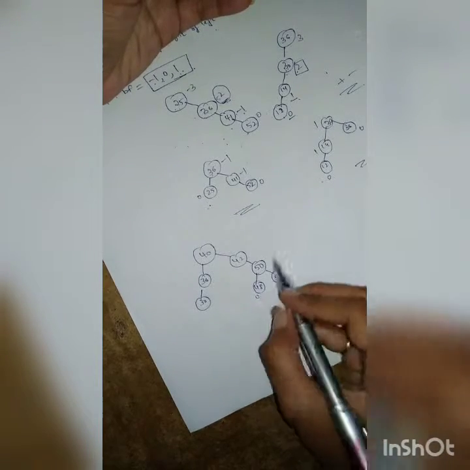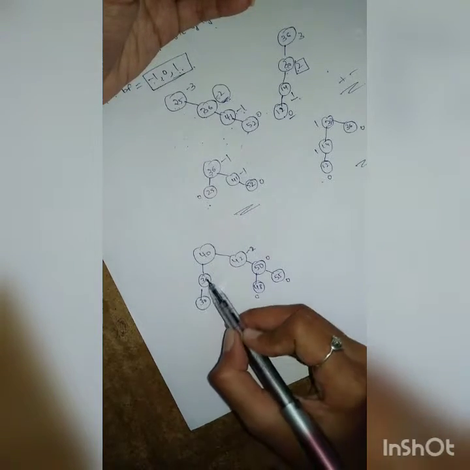Now height of this is 0, height of this is 0, and here left child is 1, right child is 1, so 1 minus 1 will be 0 here. Here 0 minus 2 will be minus 2. Here 2 minus 3 is minus 1. Here it is 0. Here 1 minus 0 is 1.